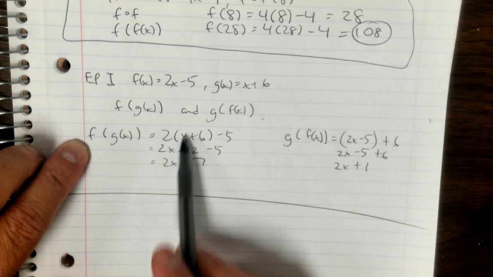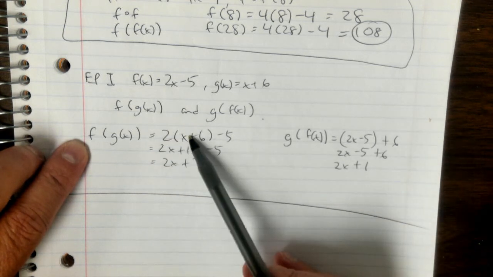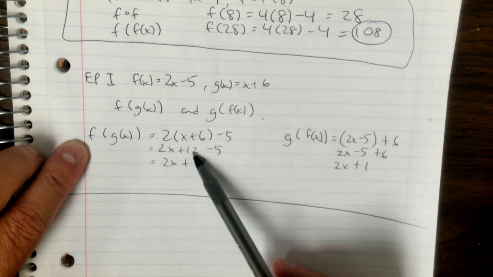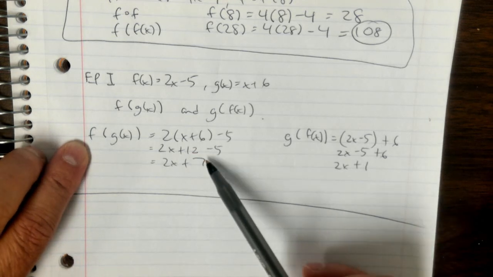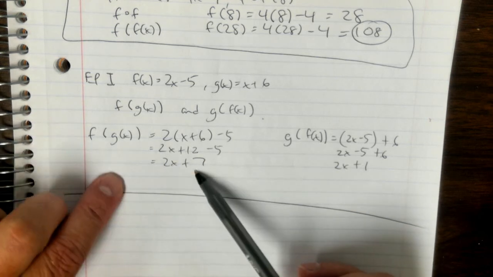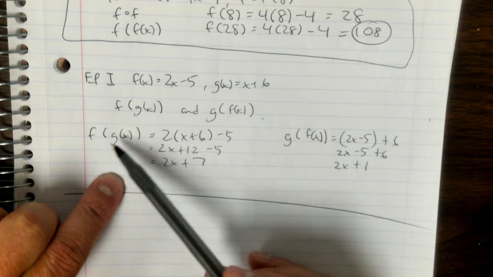So that's how that works. Then you do 2 times x is 2x, 2 times 6 is 12, and just bring down your negative 5. So then 12 minus 5 is 7. So you get 2x plus 7. So that's if it's f of g of x.